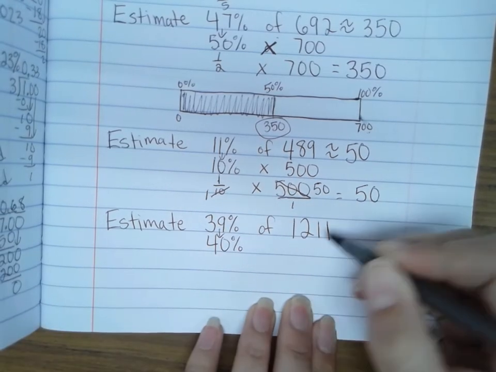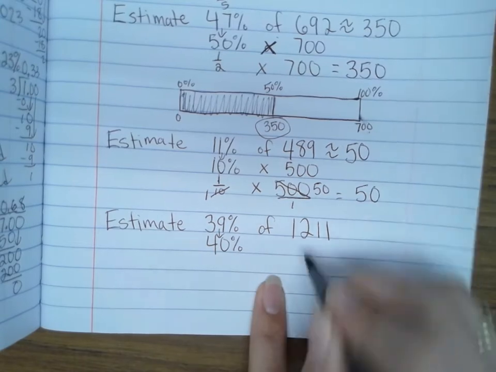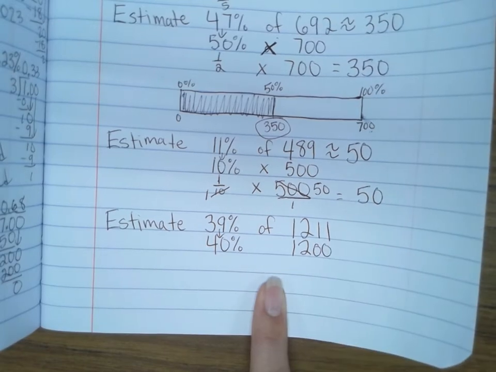And for this, something that would be easy to work with, 1,000, but I kind of want to go as close as possible, so 1,200 is pretty easy to work with.